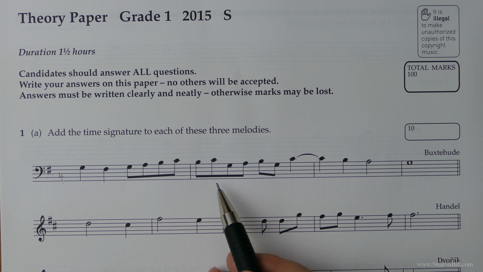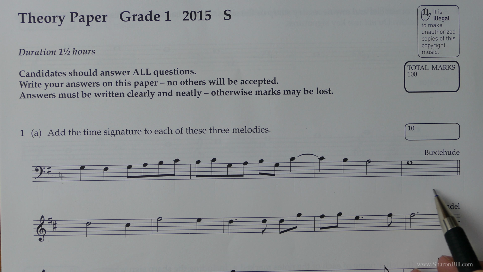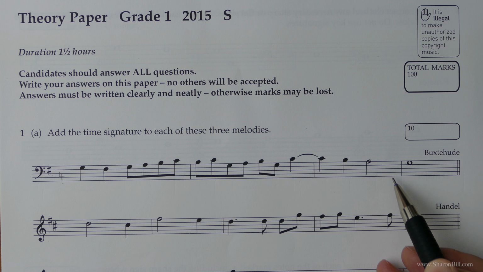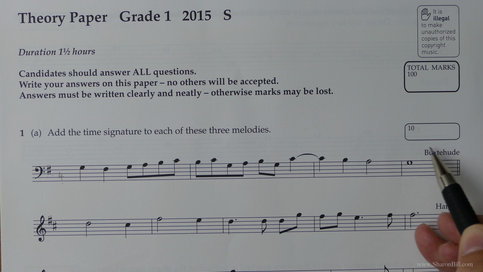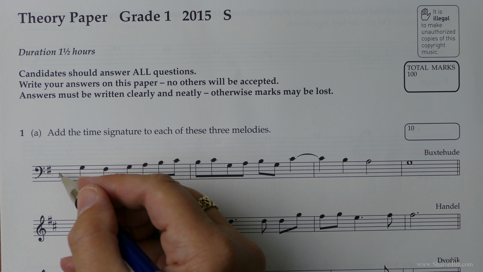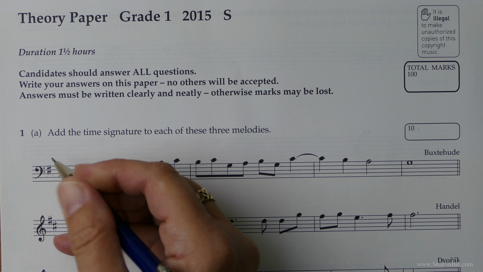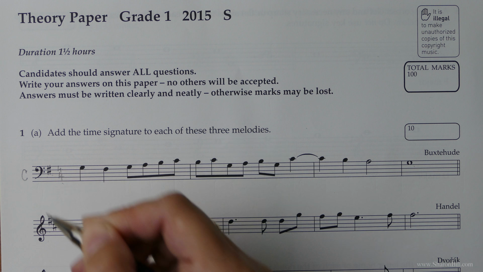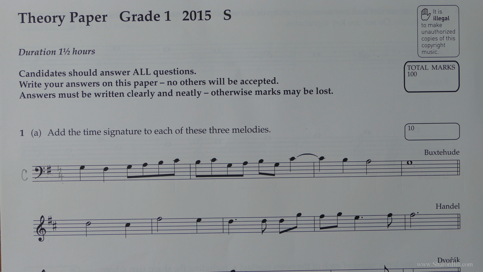Now we've got lots of bars we could choose, but this is the easiest one that gives us the answer straight away. We know that there are 4 beats in a bar. So you could write 4/4, or alternatively you could do the common time symbol, which also means 4/4.